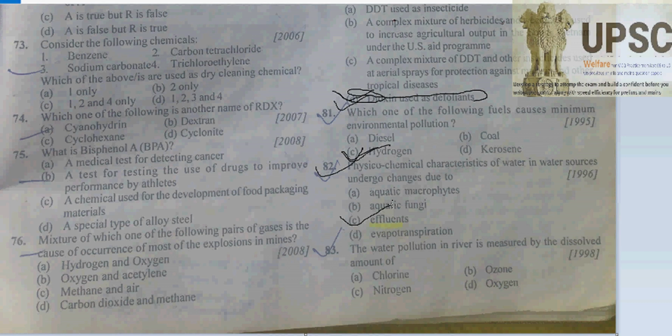For example, NH4+ and NO3-, so ion contents. So here effluent can be responsible.